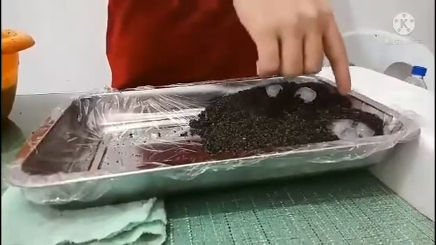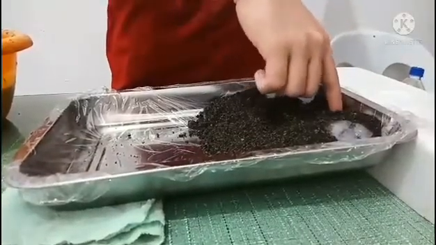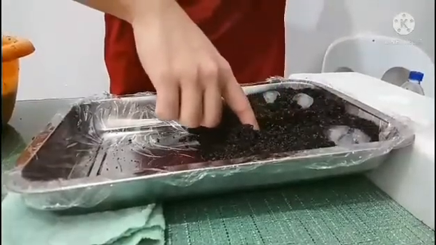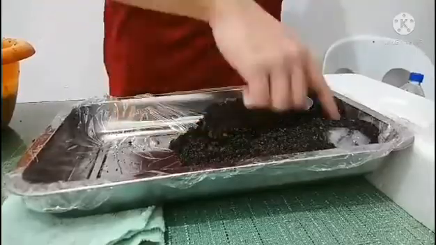Create a narrow riverbed down the center of the land by pulling your finger through the sand from the top to the bottom. Watch closely as I pour some water at the top of the tray.